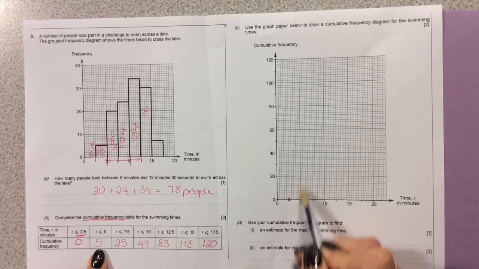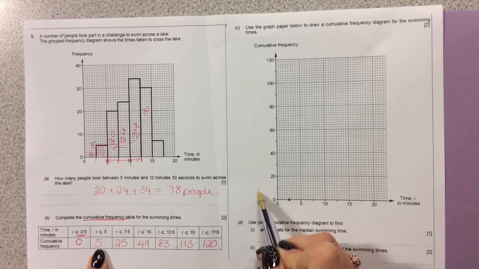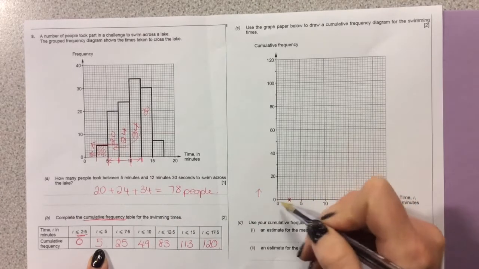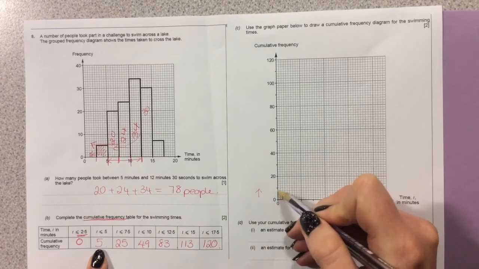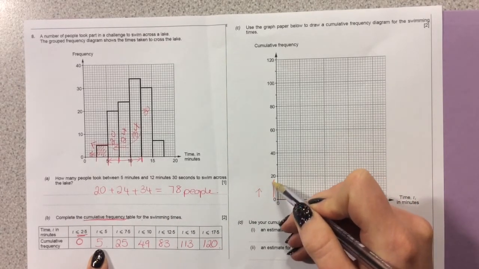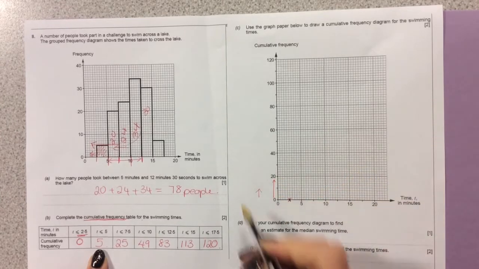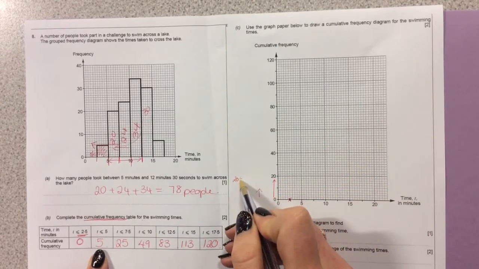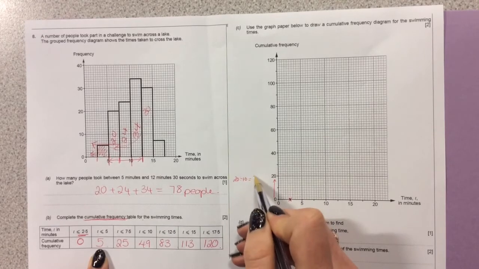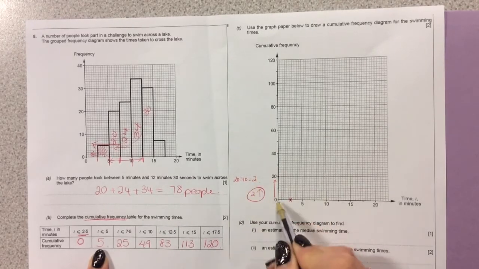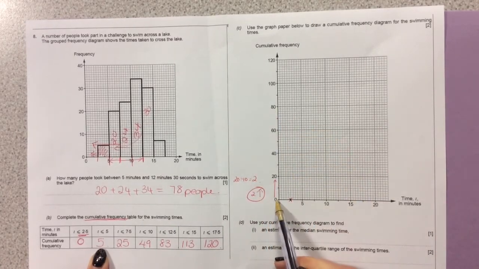So before I even attempt to plot that, I'm going to work out what this graph is actually going up in. So I've got 10 little squares in total, 10 little squares up to 20. So 20 divided by 10 little squares must give me 2. So this y-axis is going up in 2s.